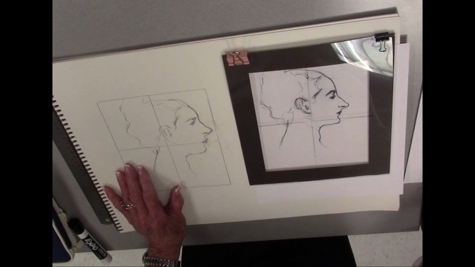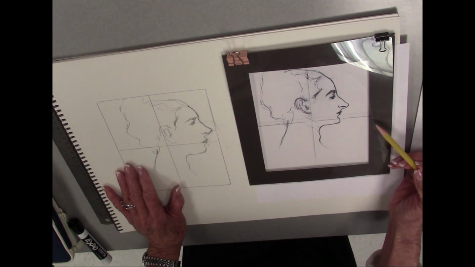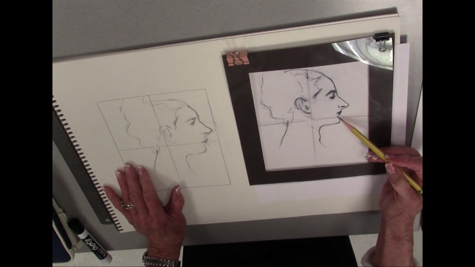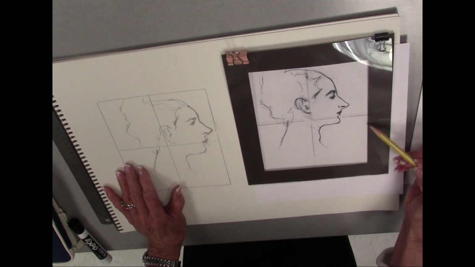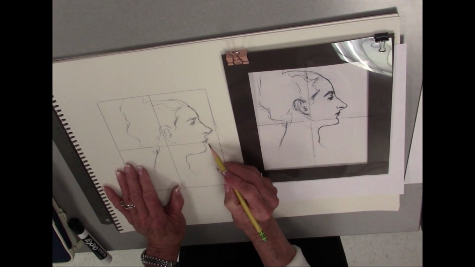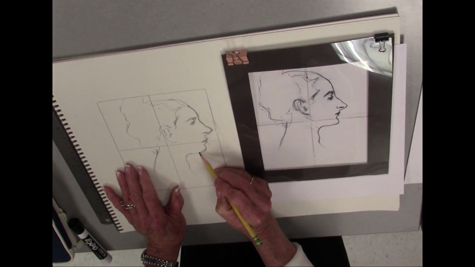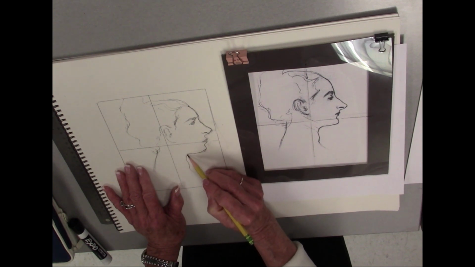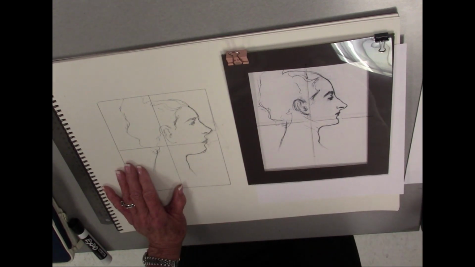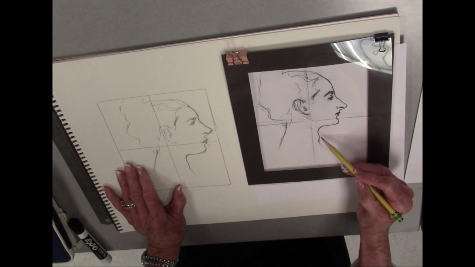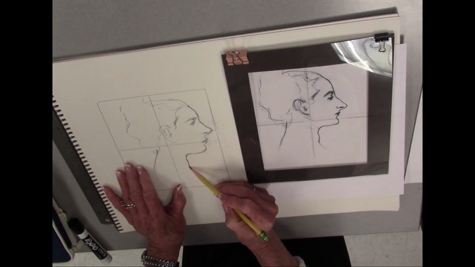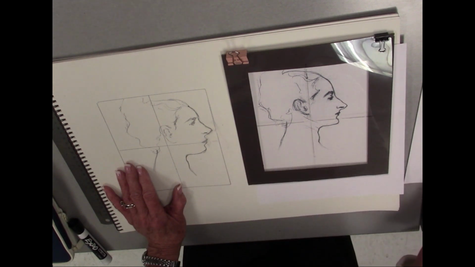Then, what is the negative shape defined by that point? That's where you look at the negative shape here. See that? That's the negative shape, and you follow that around. Then, relative to the crosshairs, pay attention to the crosshairs. What's the curve of the front of the neck? Again, you're looking at the curve of the front of the neck and paying attention to the negative space.